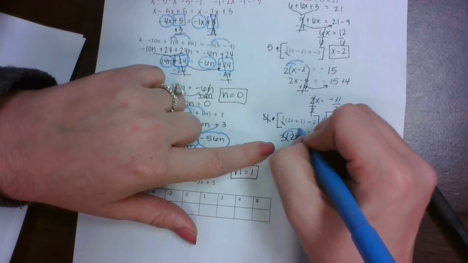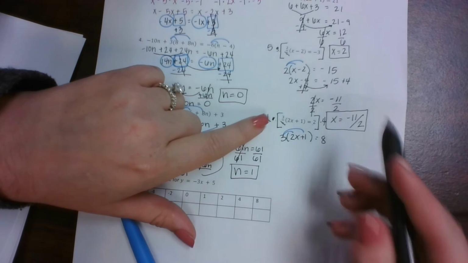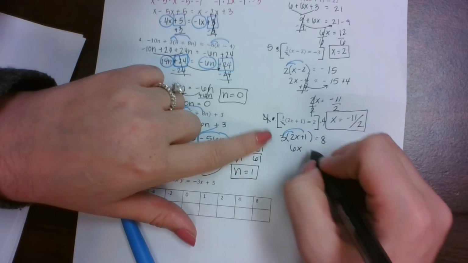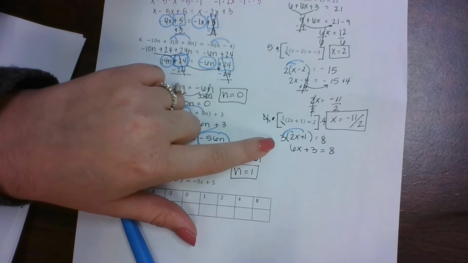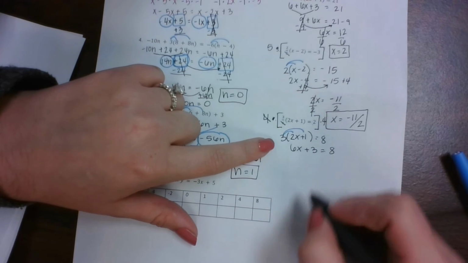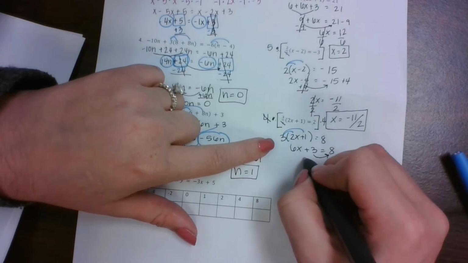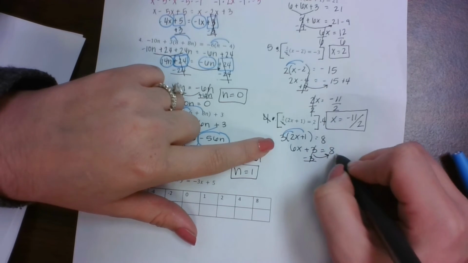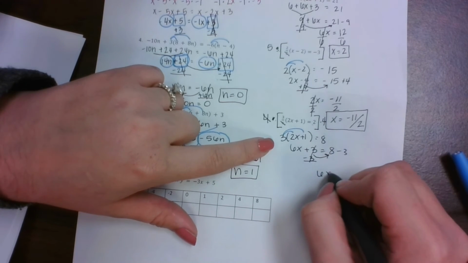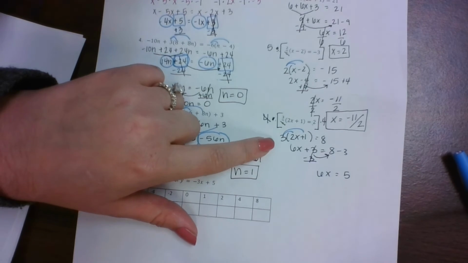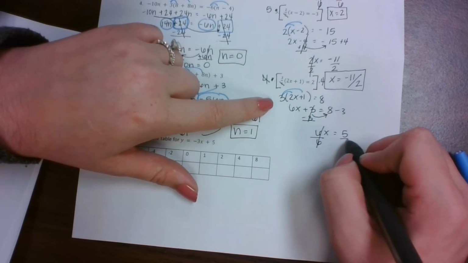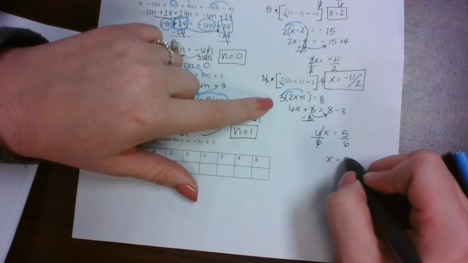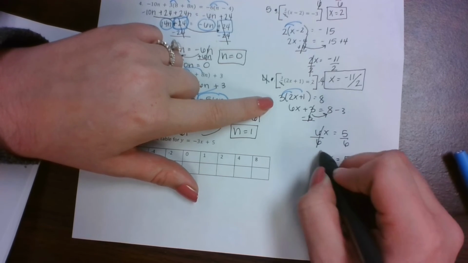All right, now I can distribute my 3. 3 times 2x is 6x, and 3 times 1 is 3. 8 stays the same. This number needs to join that number, so I'll subtract to get him over. I'll get 6x equals 5. To separate the 6 and the x, I'll divide on both sides. X will equal 5/6.